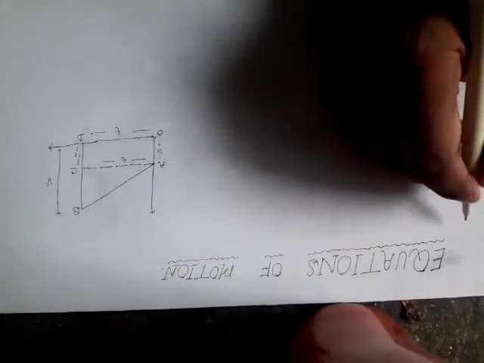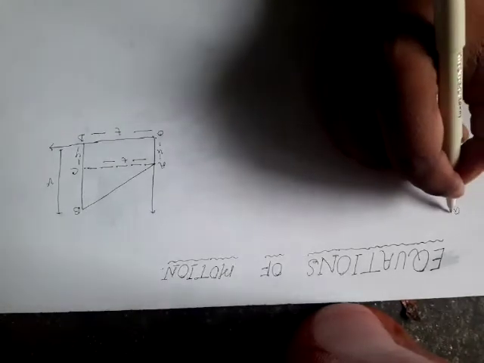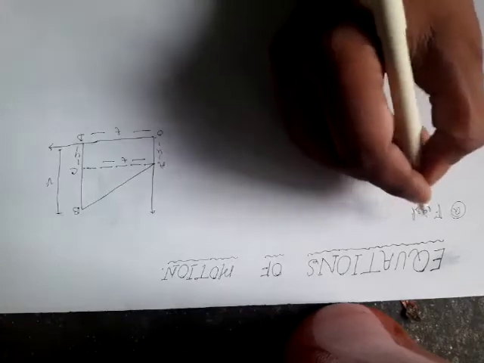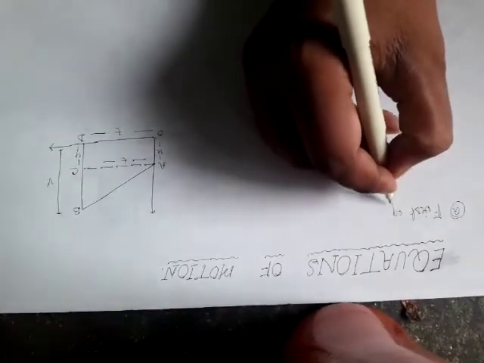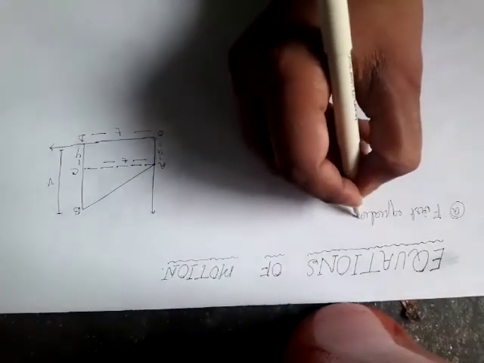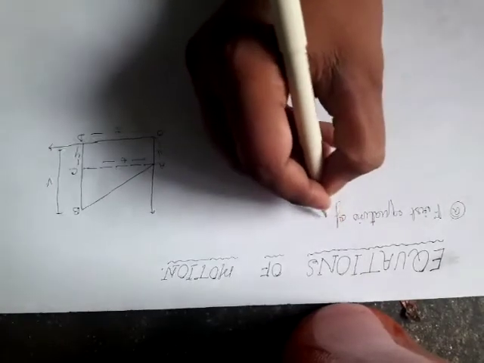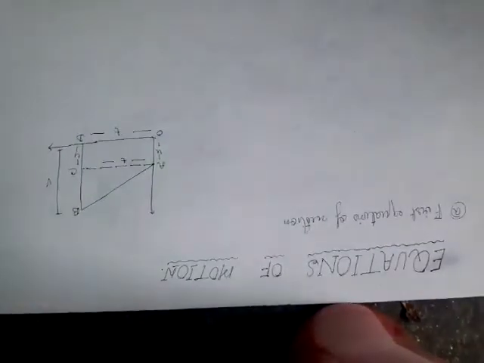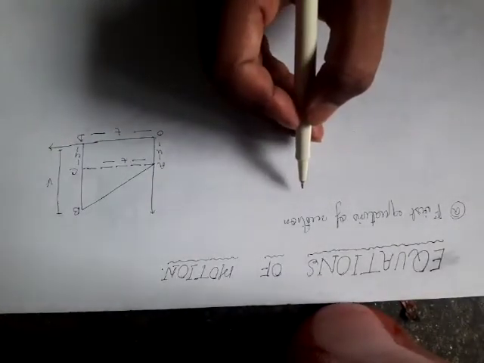First of all we will derive the first equation of motion.